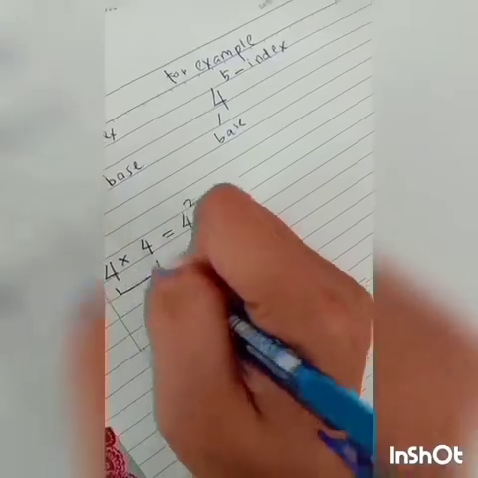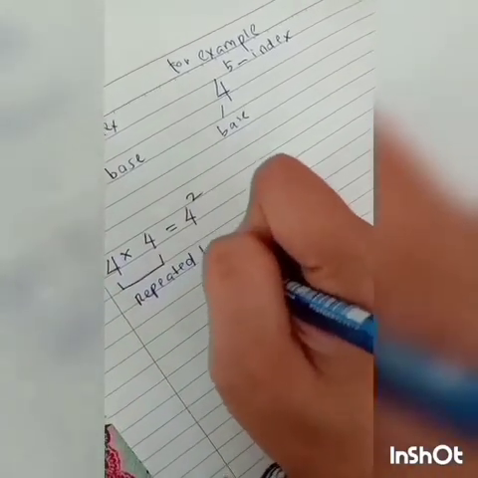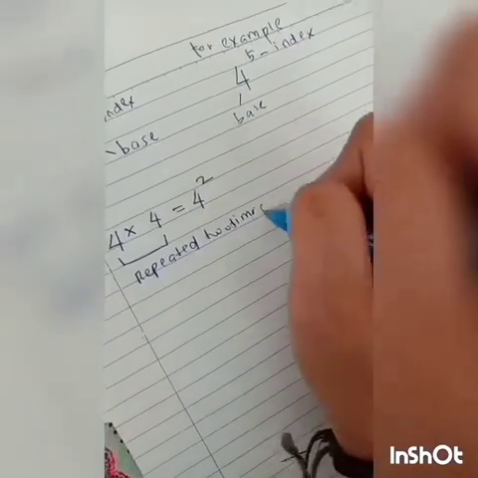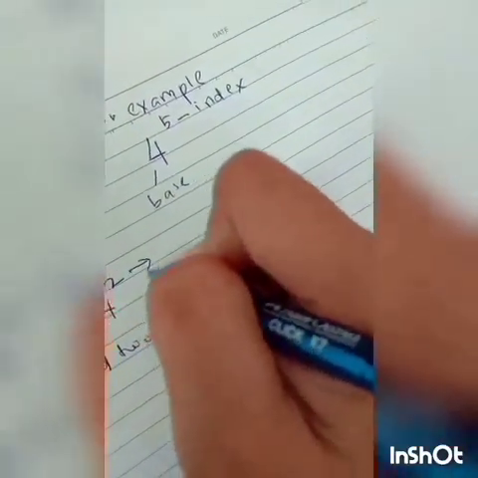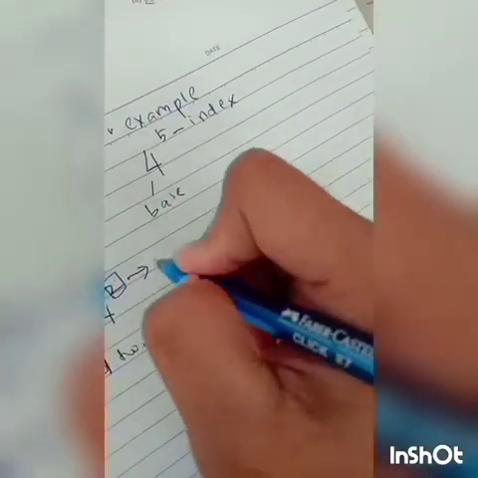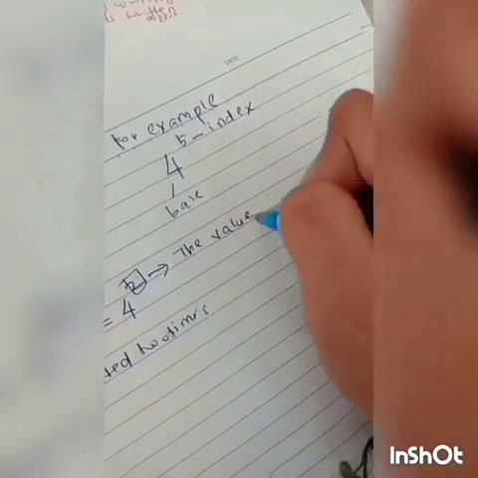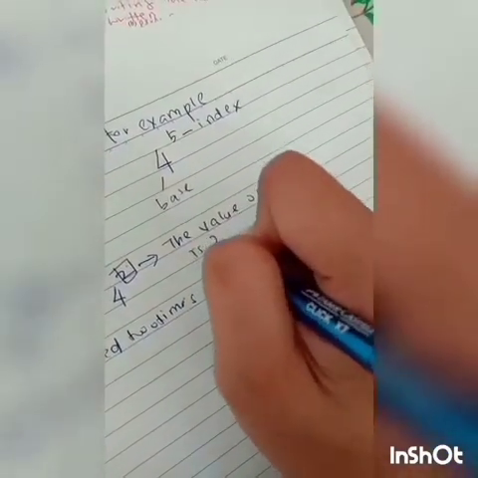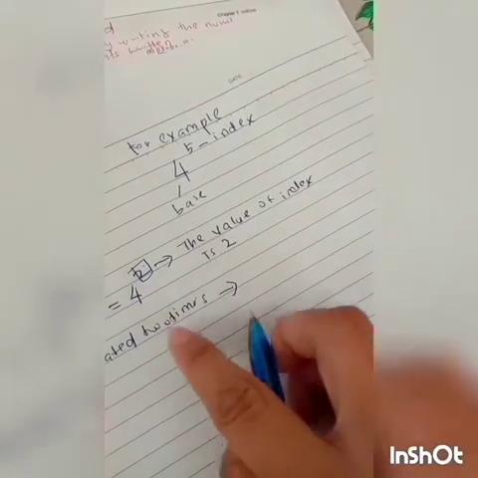This is repeated 2 times. 2 is the index. The value of the index is 2, and 4 is repeated 2 times.